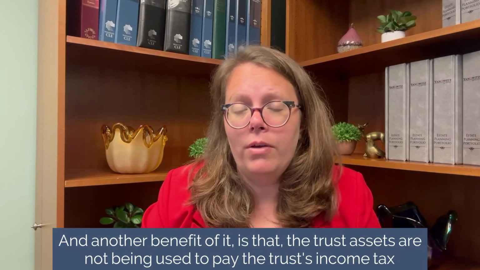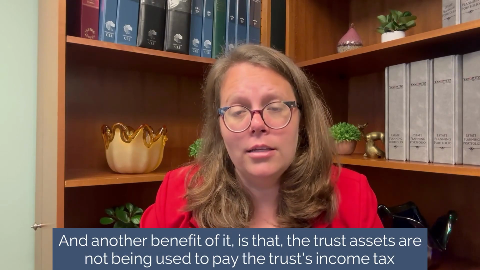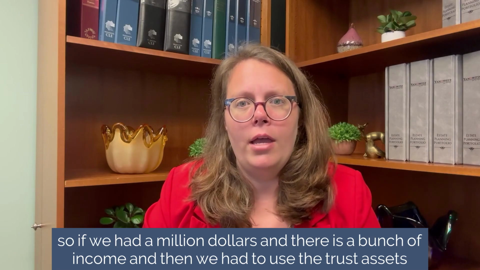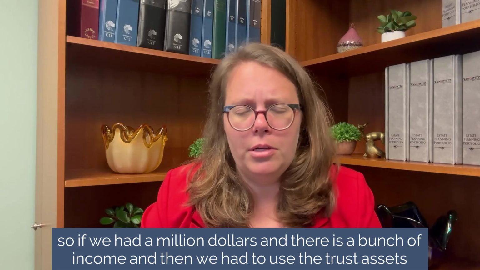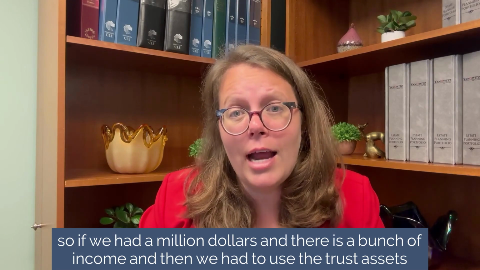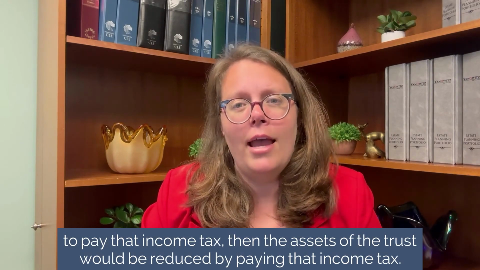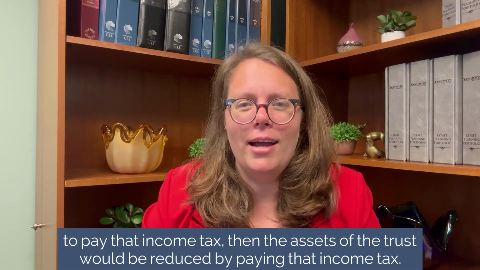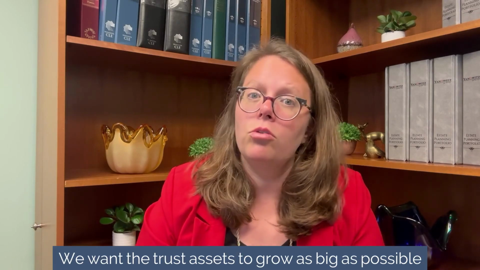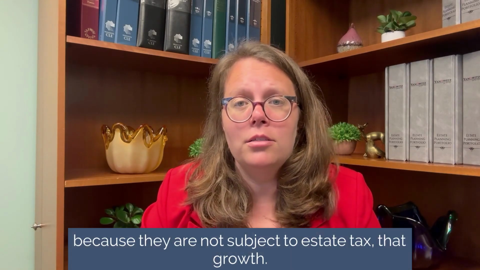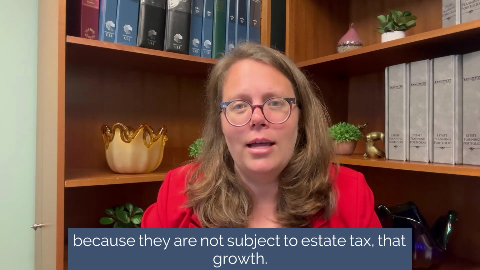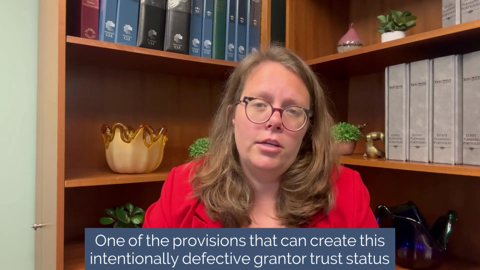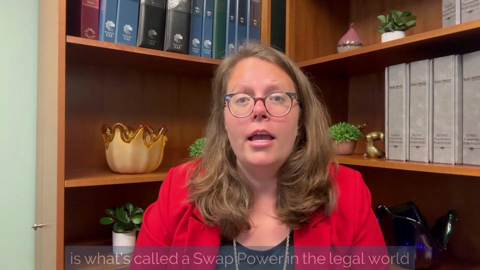Another benefit is that the trust assets are not being used to pay the trust's income tax. So if we had $1 million and there was a bunch of income and then we had to use the trust assets to pay that income tax, then the assets of the trust would be reduced by paying that income tax, okay? So we want the trust assets to grow as big as possible because that growth is not subject to estate tax.